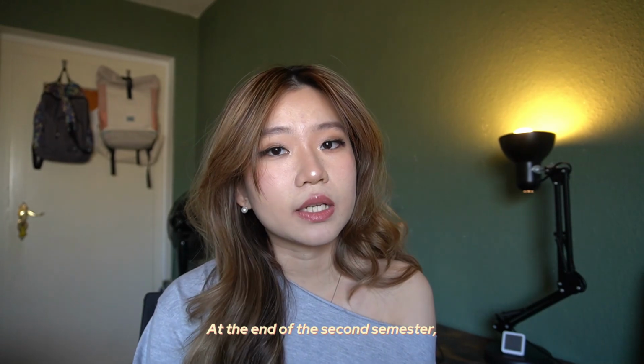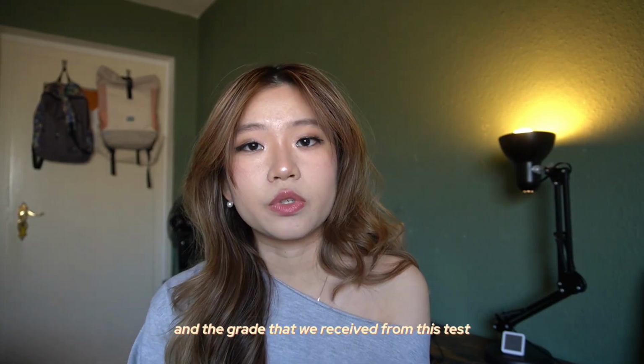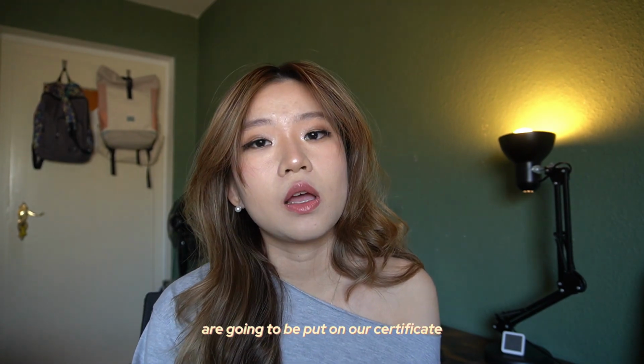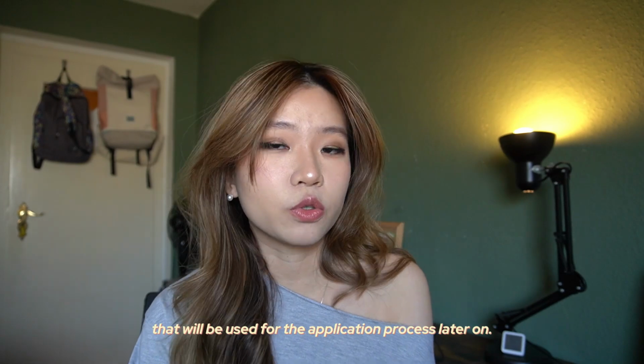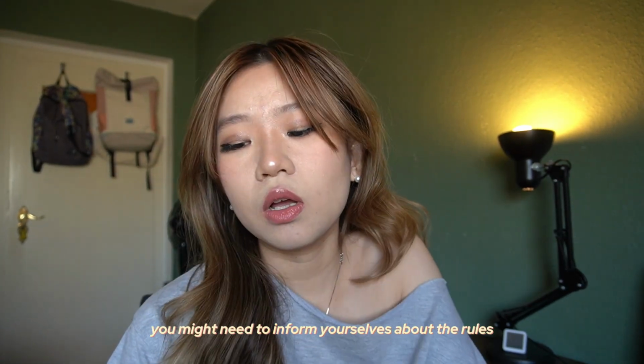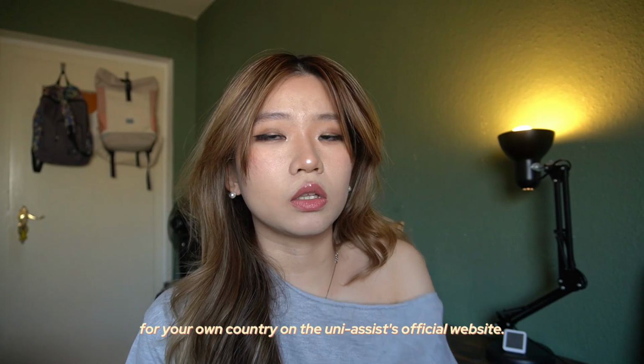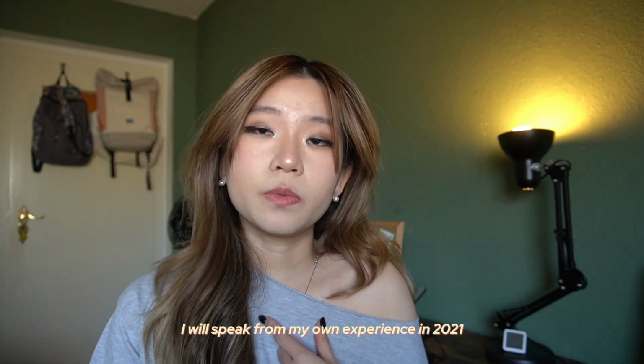At the end of the 2nd semester, there was a written exam called the Feststellungsprüfung, and the grade that we receive from these tests is going to be put on our certificate that will be used for the application process later on. As an international student, you might need to inform yourselves about the rules for your own country on the UniAssist official website. I will speak from my own experience.